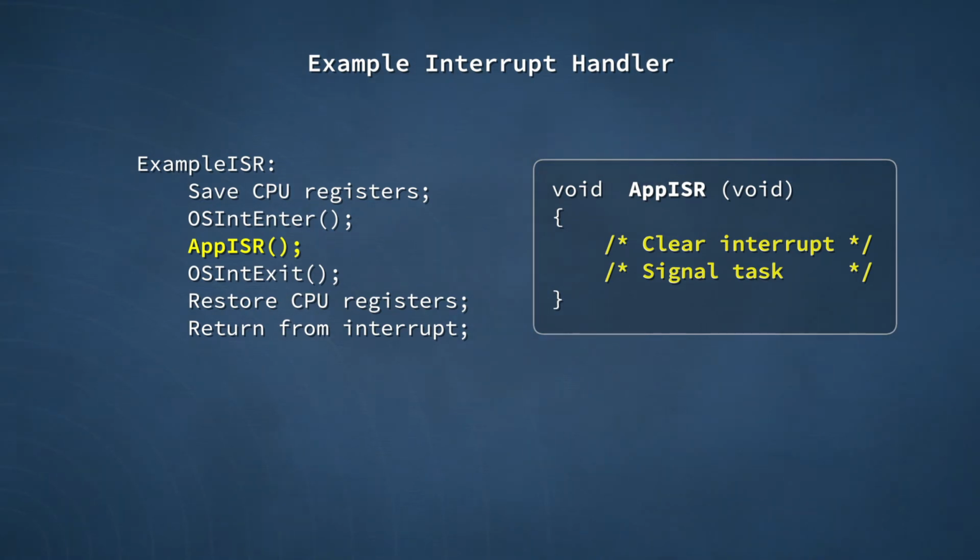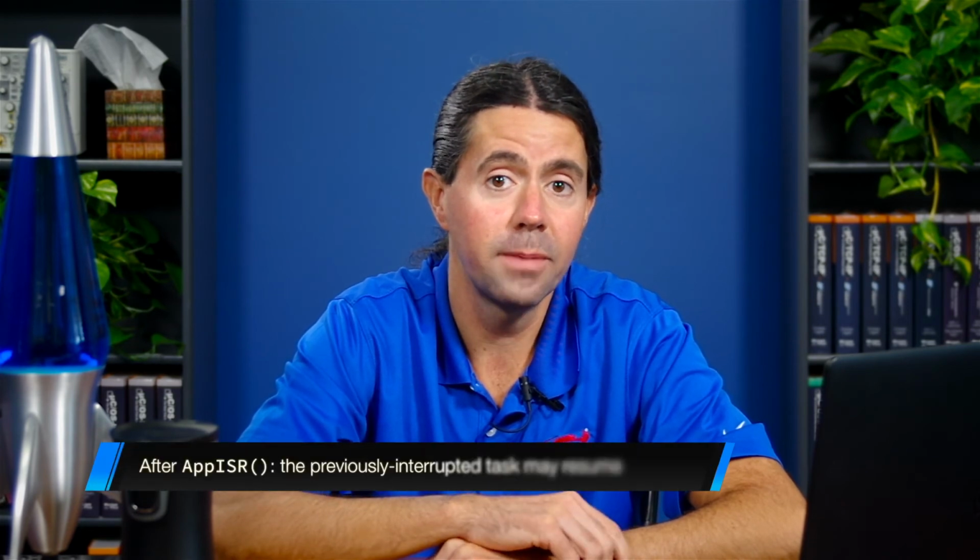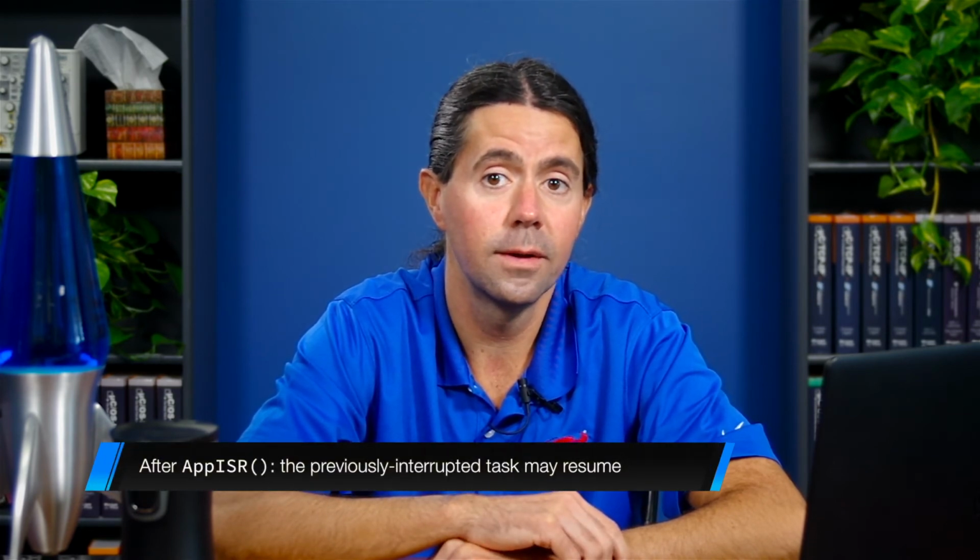This is one way for the interrupt handler to bring about a task change. However, there's no requirement for interrupt handlers to directly influence task execution. And it's also not necessary for the interrupt handler to involve any kernel functions beyond those expressly called out here. What happens in appISR is mostly up to you. Following appISR, one of two things can happen. The first possibility is a simple return to the interrupted task.